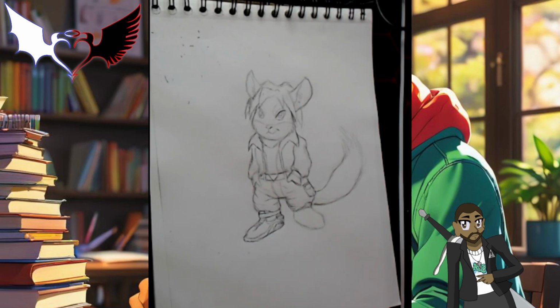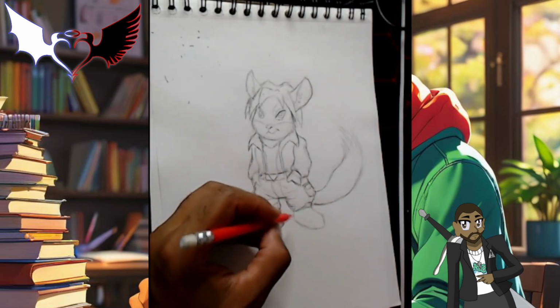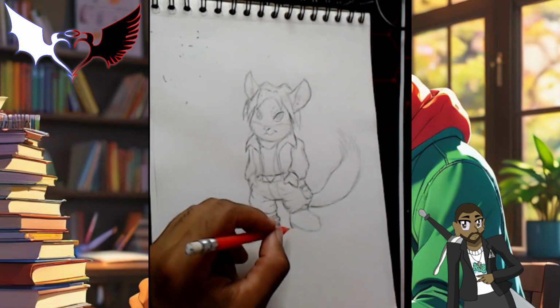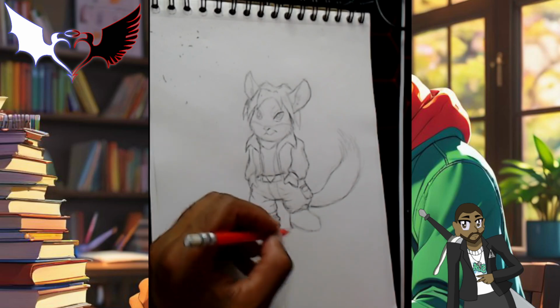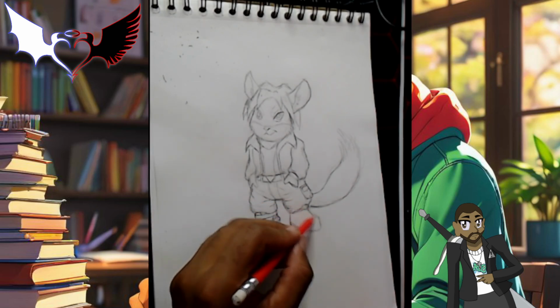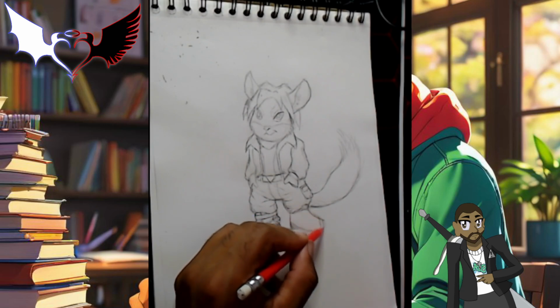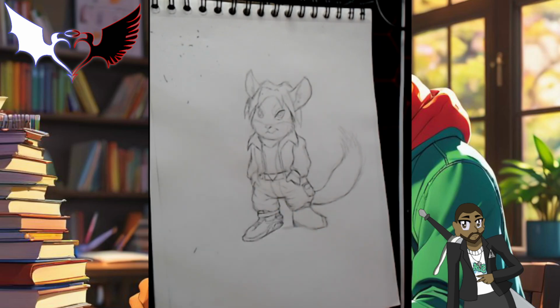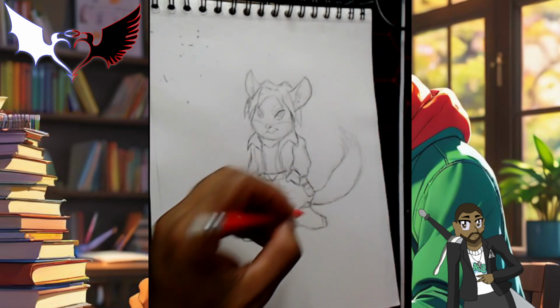Okay, shoot, so I gotta draw the shoe from a different angle. The thing about drawing feet is you gotta make sure that the heels are level with each other, because if they're not, it's gonna look weird. And then you also have to make sure that the length looks right. So I had to add a little bit. You'll see it right here.